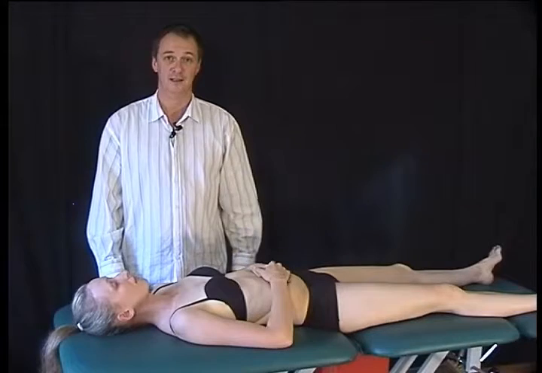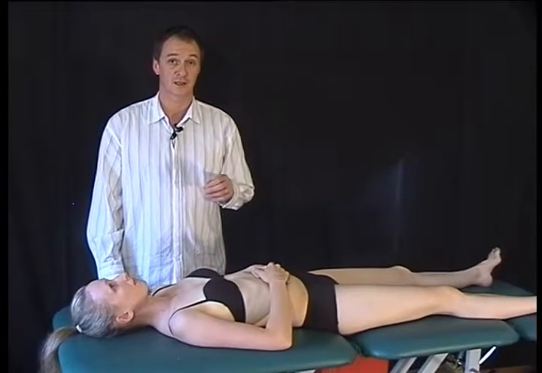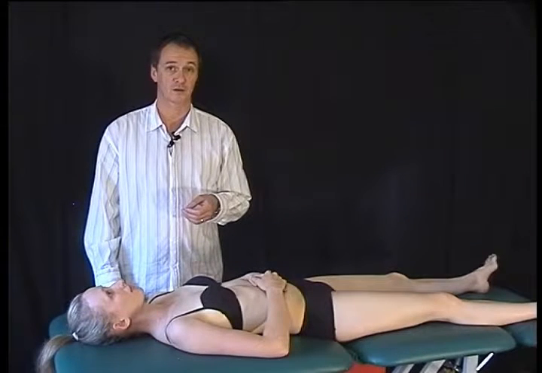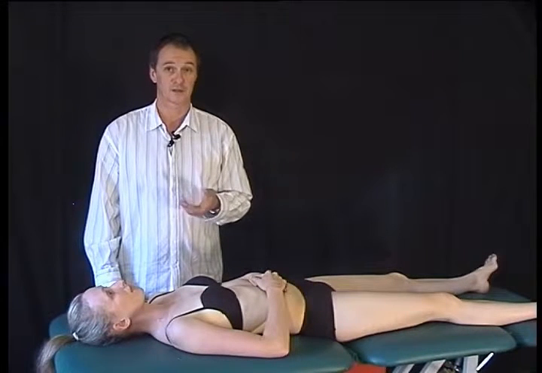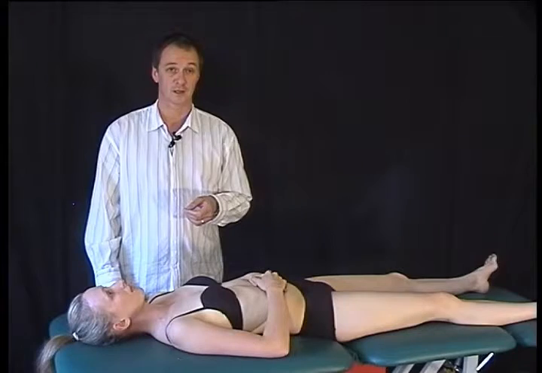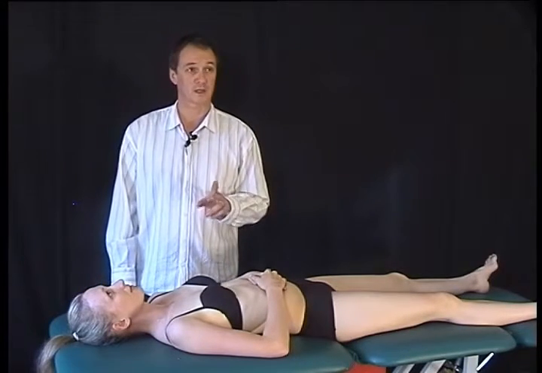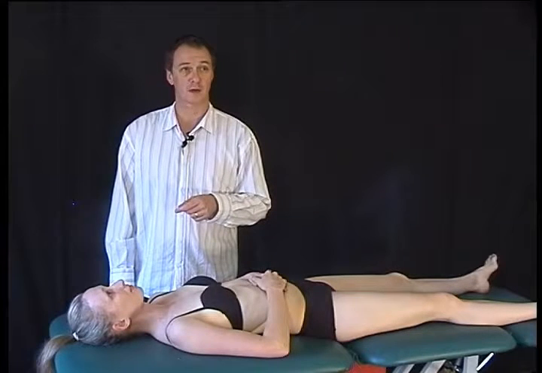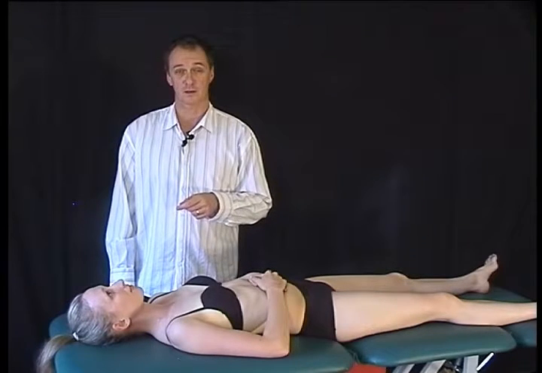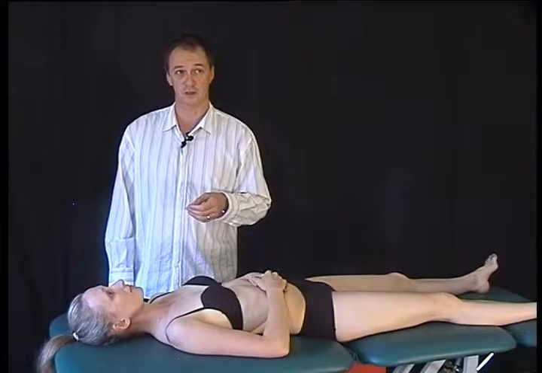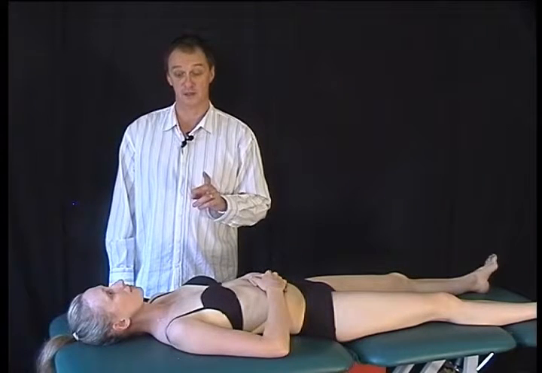Okay, good. The deeper structure in the cervical spine, in the anterior section, is longus colli, and also its close relative longus capitis. And so I want to show two ways to work with that. One is right through the anterior section of the neck, and the other one is to come from behind, or posterior, of the sternocleidomastoid. So here's the first one.